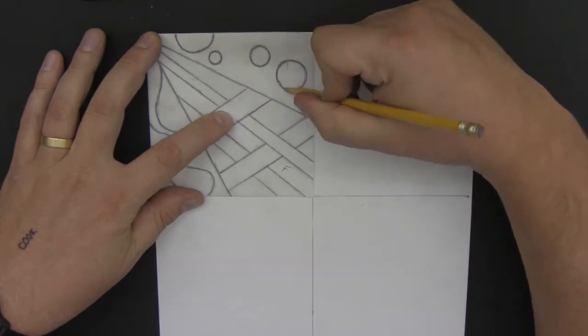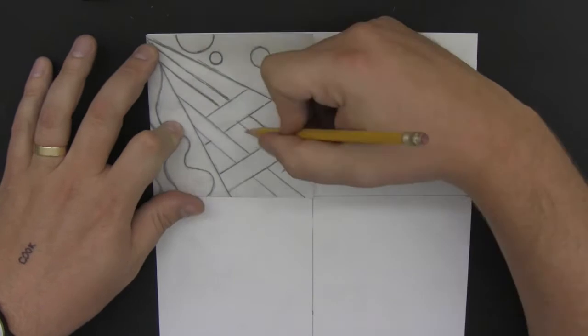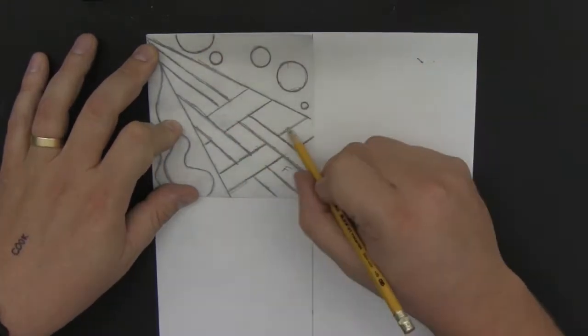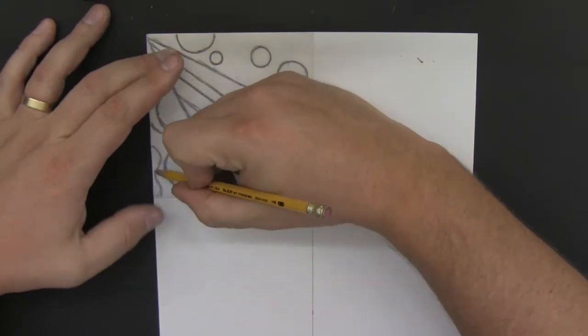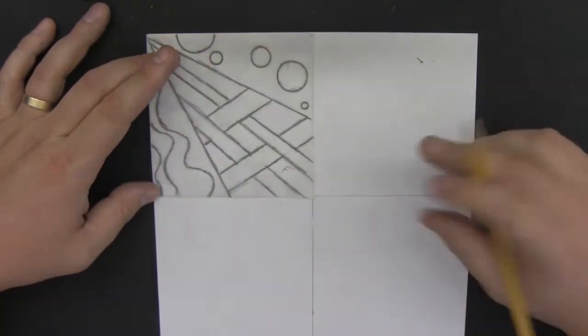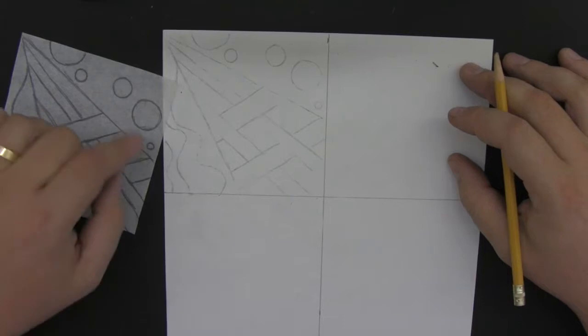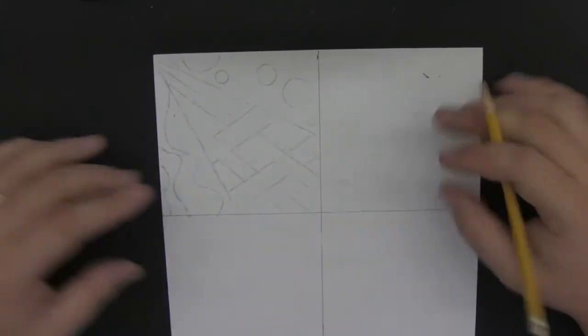What should happen is the pencil that I put on back will rub off onto the white paper underneath the tracing paper. This is called the transfer process. So when I lift this up, voila, there it is, it's magical.